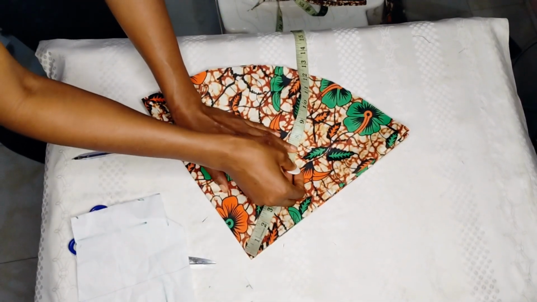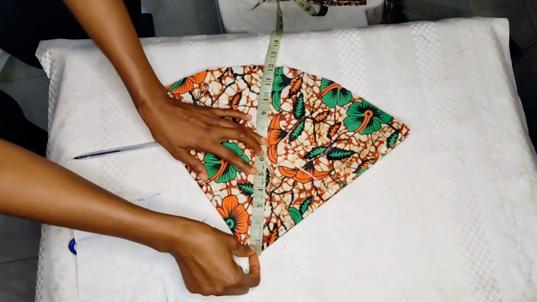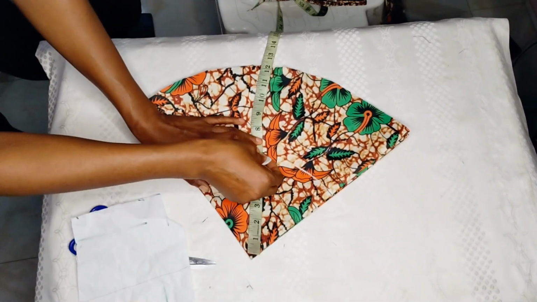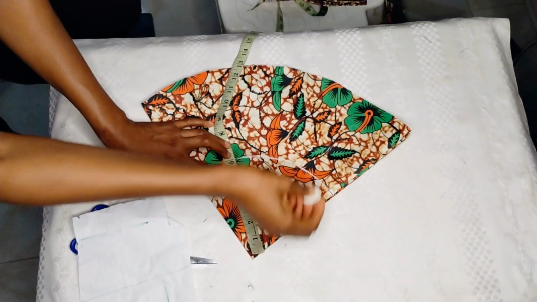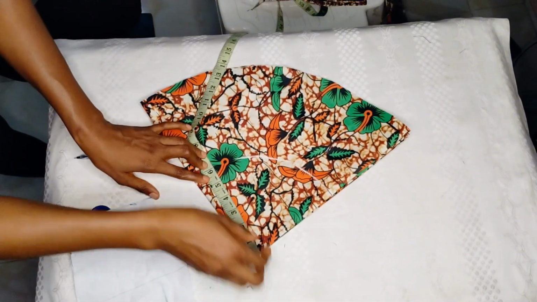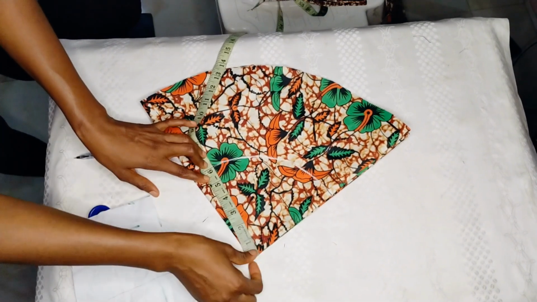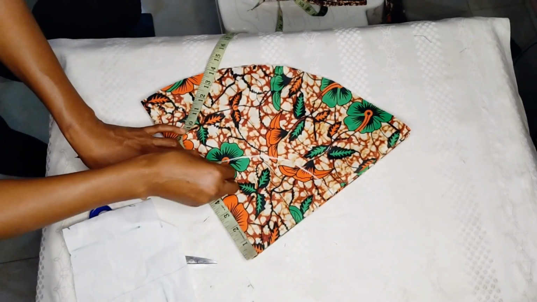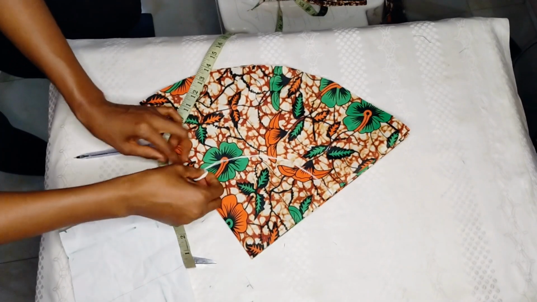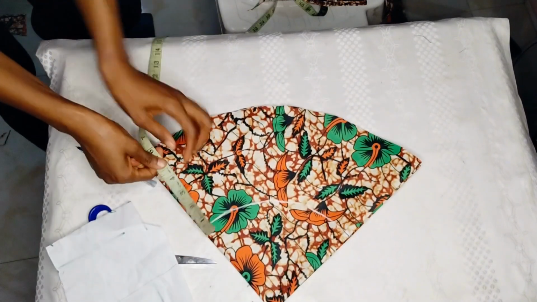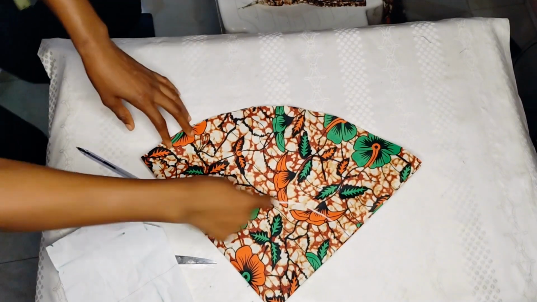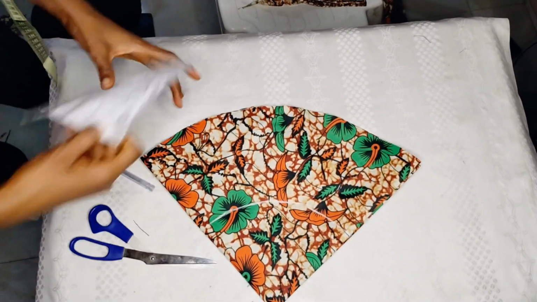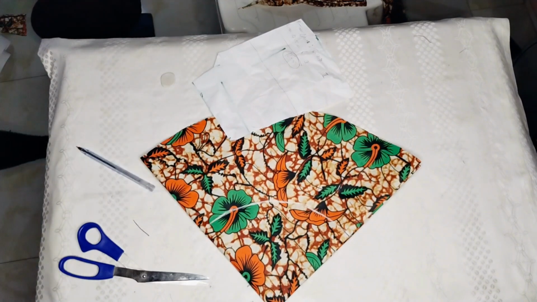Which is 6 point, I think I got approximately 6 points. 6 point something, just approximate it, okay? So I just mark round like so and cut out. So what I have left is 6, which I told you that I reduced later because I didn't need it.